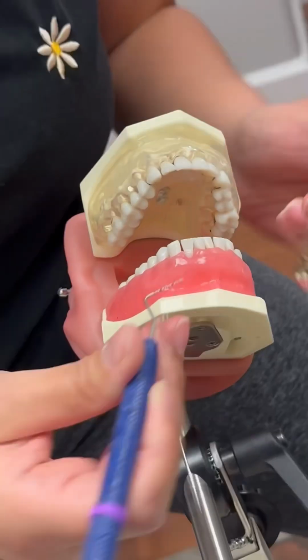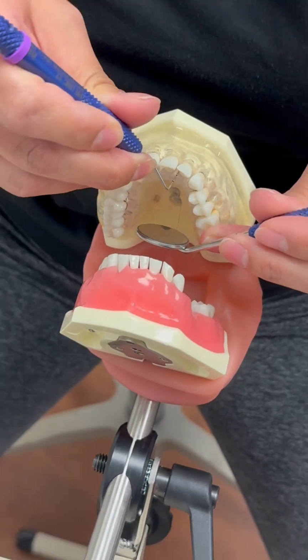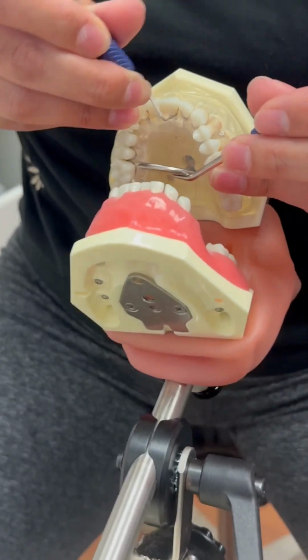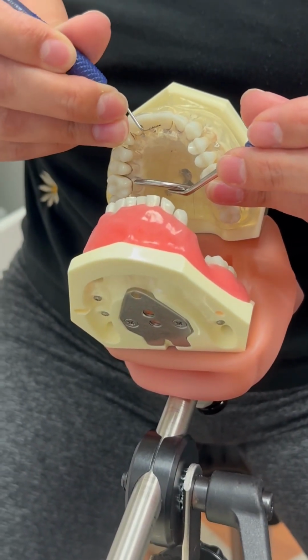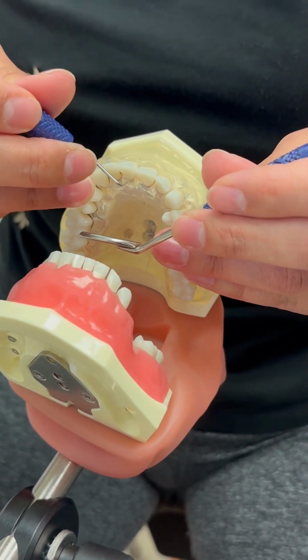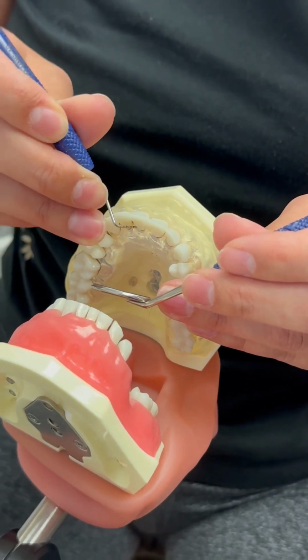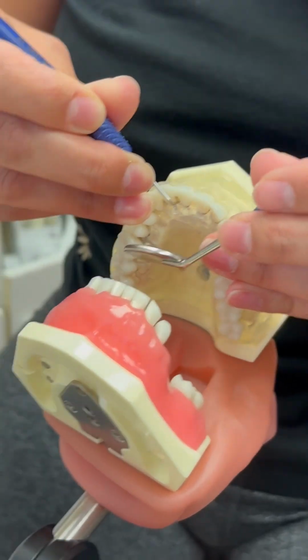The contraindication of this instrument is to not probe on teeth that are under any kind of distress. For example, a tooth with acute infection, with trauma, or with severe gingival inflammation.